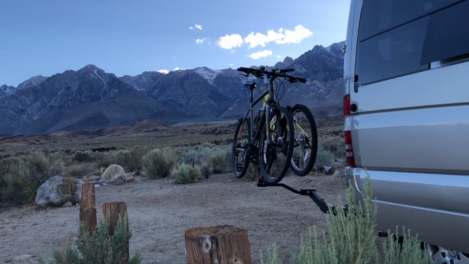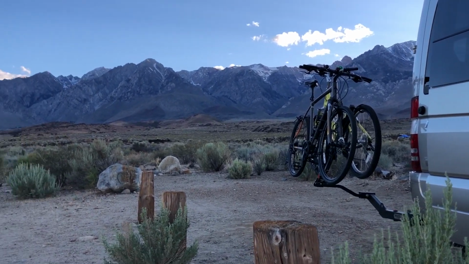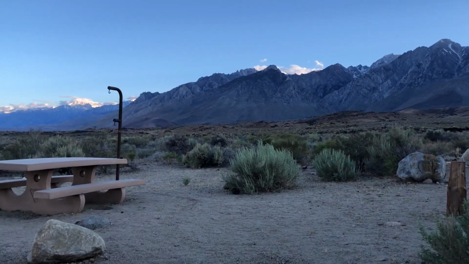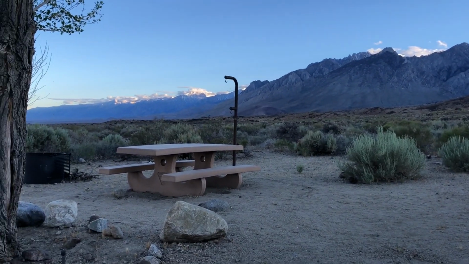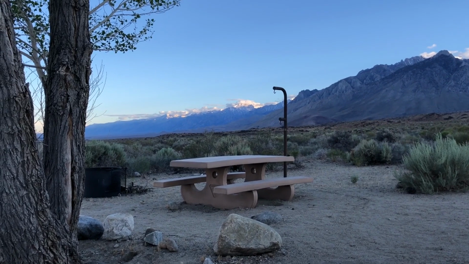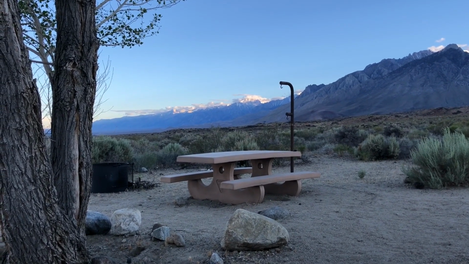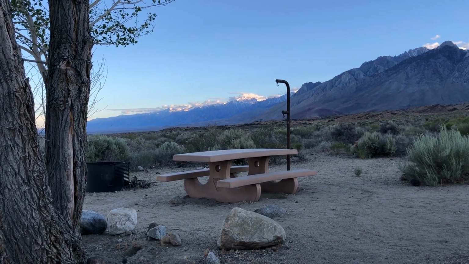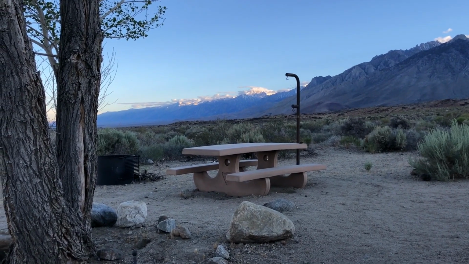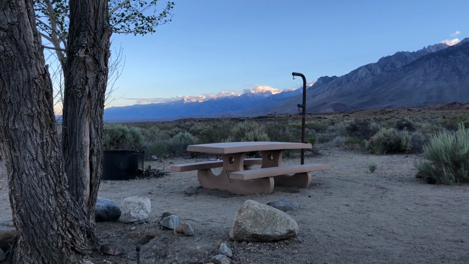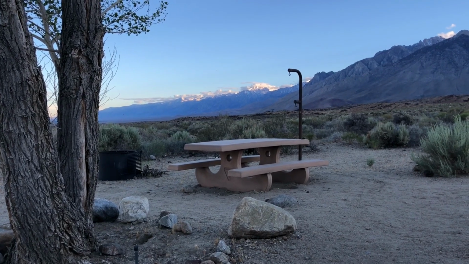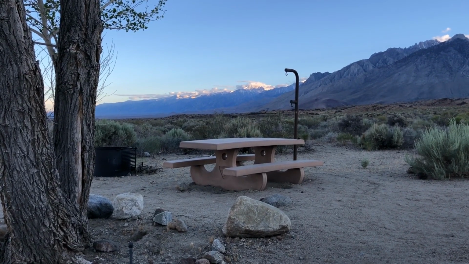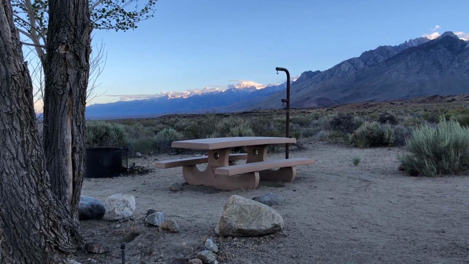Not too cold, not too warm. The wind has died down. The sun is setting. You still have snow in the Sierras. There's something about the Owens Valley that just always is appealing. You know, it doesn't matter how many times you come up here, there's always something new to discover. And just a beautiful place.